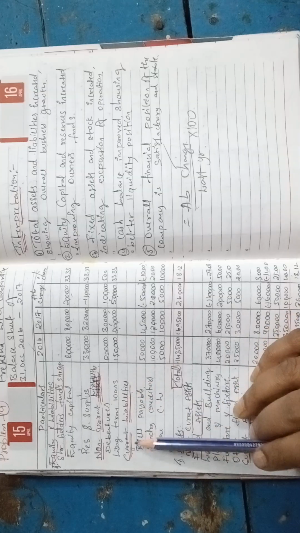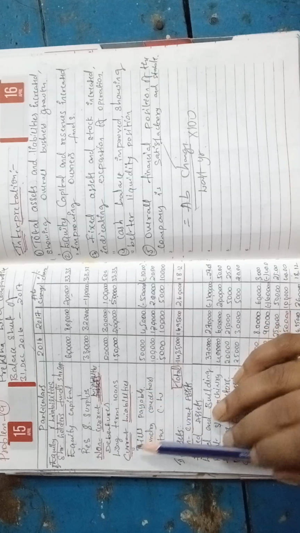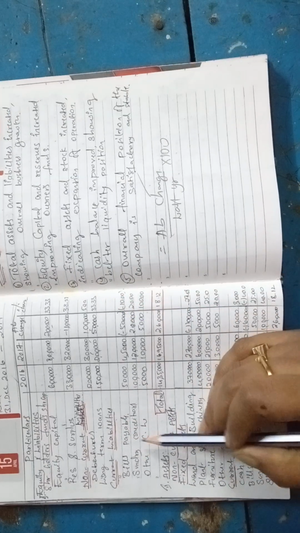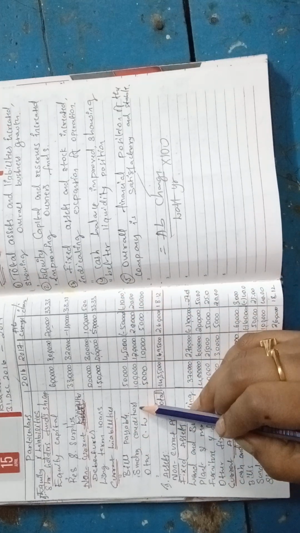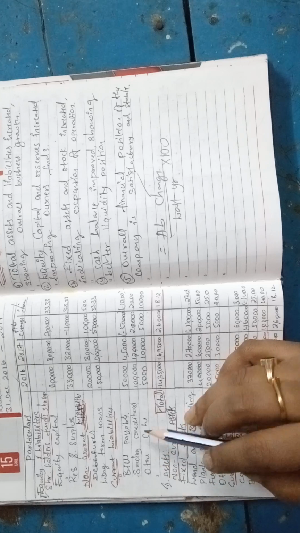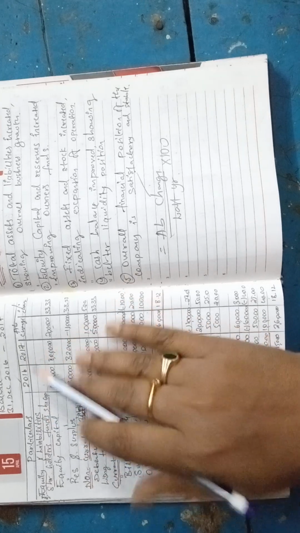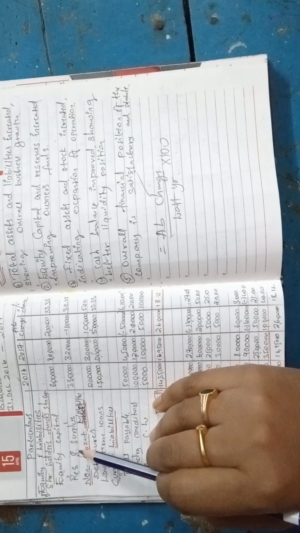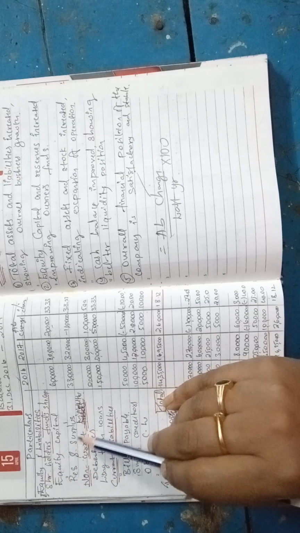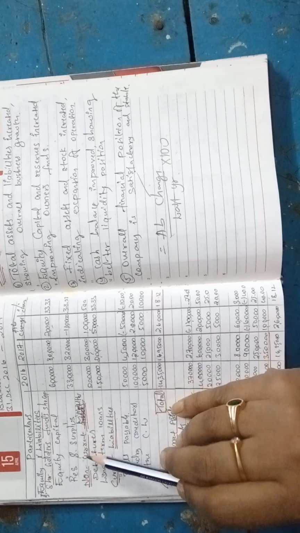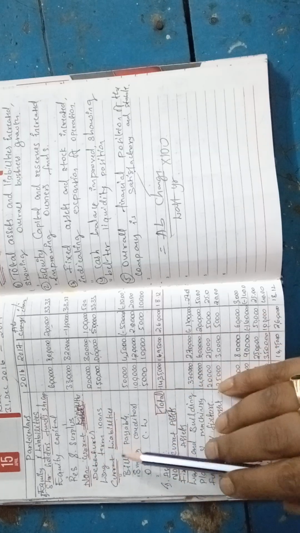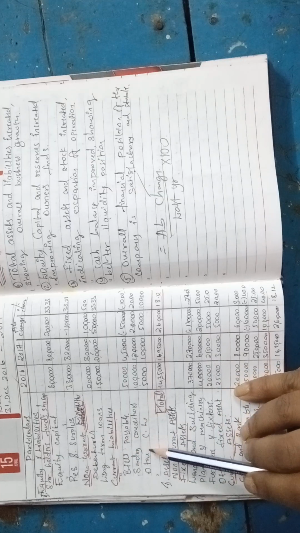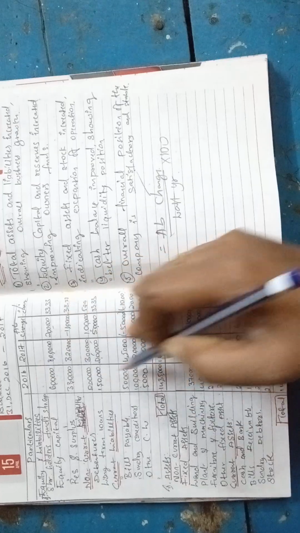Then current liabilities: bills payable, sundry creditors and other current liabilities. Please observe the entries: first equity and liabilities, shareholders' funds, equity capital, reserve and surplus; then non-current liabilities, debentures, long-term loan; and current liabilities, bills payable and sundry creditors. So we will do the total.